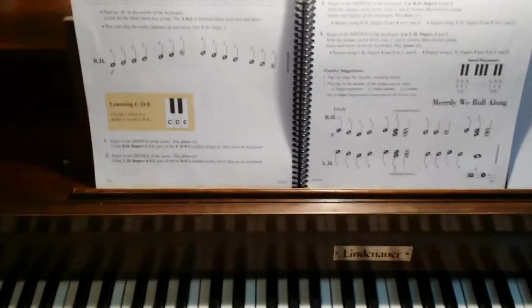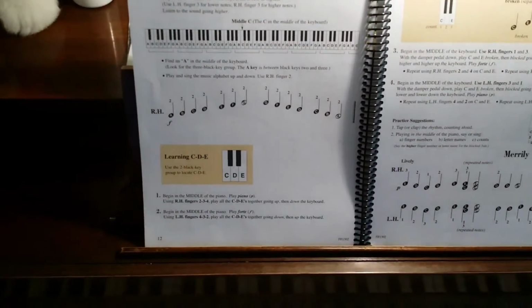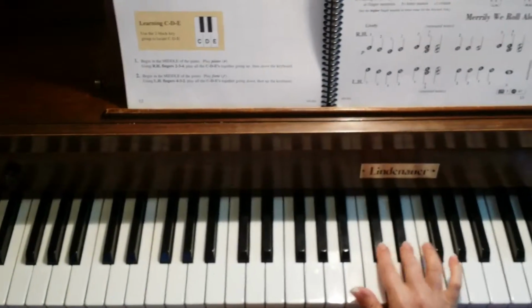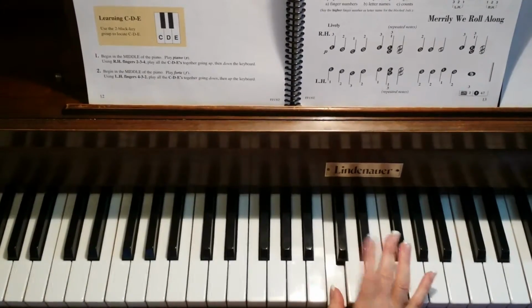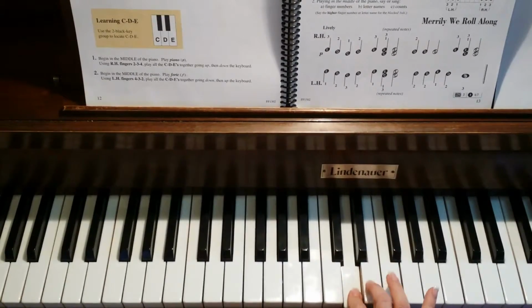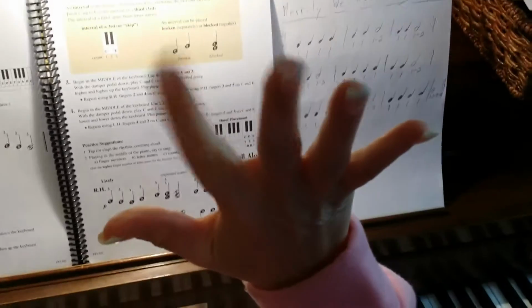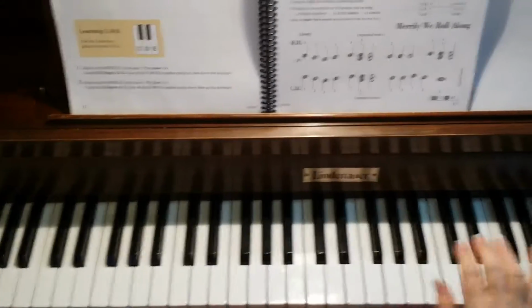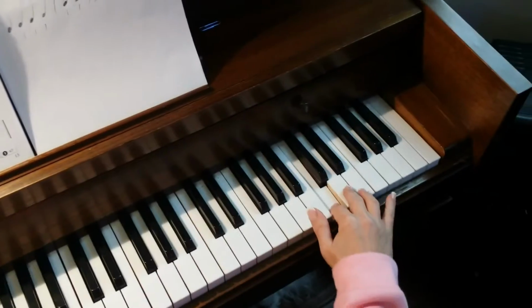Good. Now we're going to focus on the notes C, D, and E. And they are located with the group of 2 black keys. So we find the group of 2 black keys and we find C to the left of the first black key, followed by D, followed by E. So with our right hand, we're going to take finger 2, 3, and 4, and we're going to play C, D, and E going up to the right. C, D, E, C, D, E.